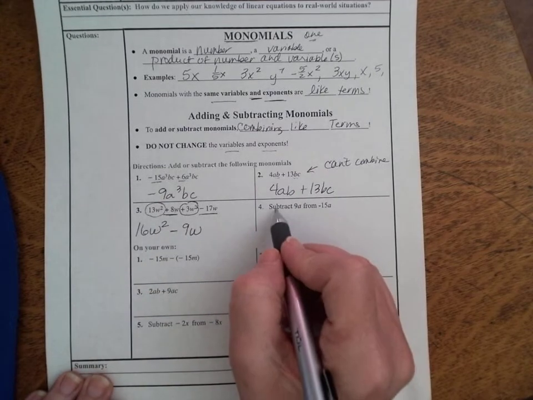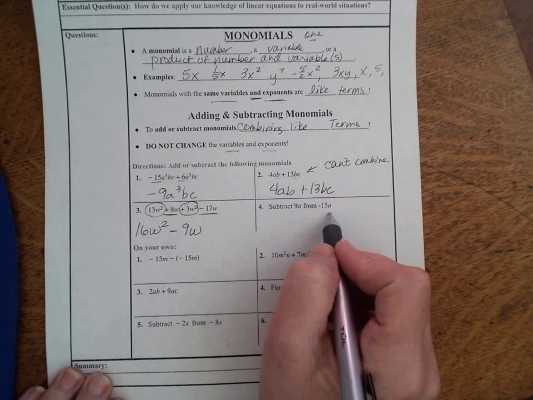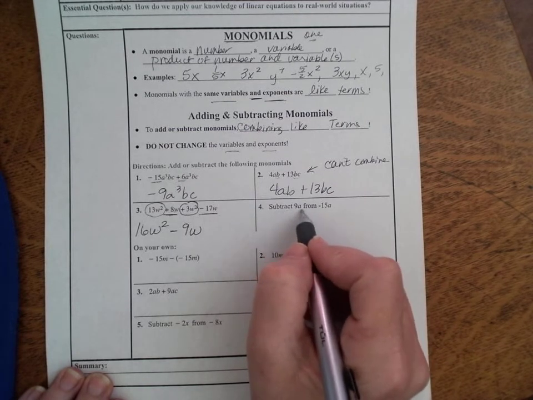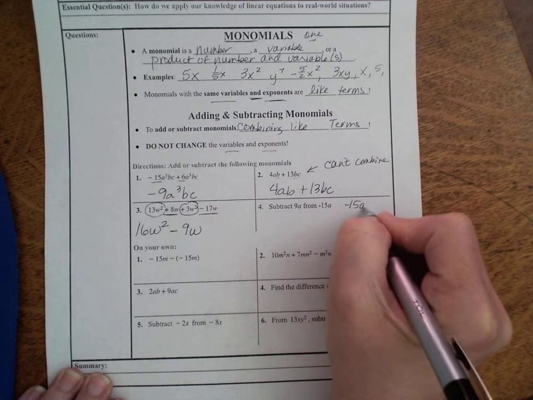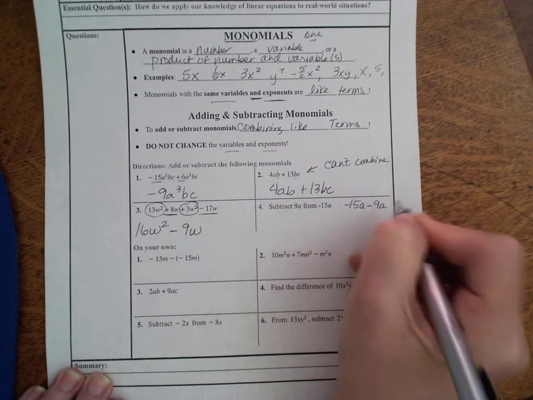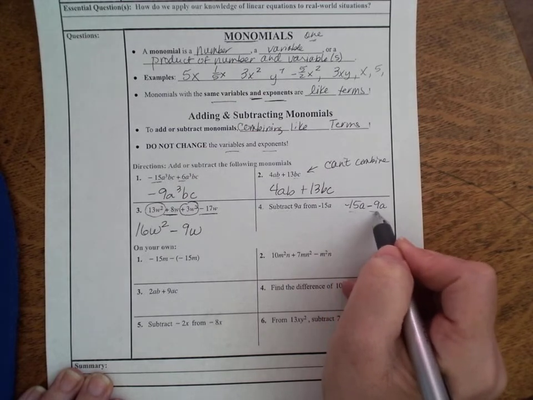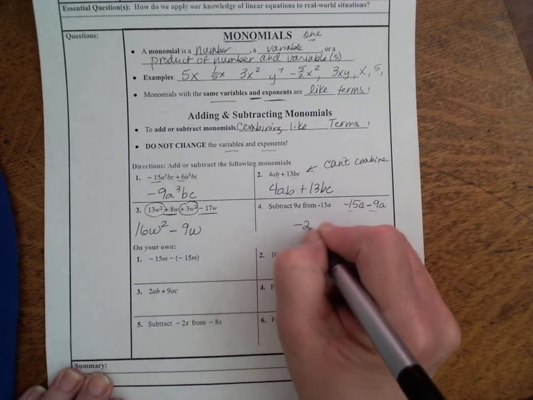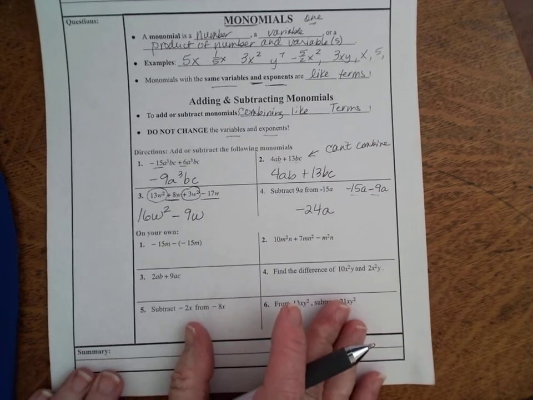Okay? Now, subtract 9a from -15a. So be careful how you write this. This is saying subtract 9a from -15a. So you're saying -15a minus 9a. Okay, well, those are both a, so we can combine those. -15 minus 9, you're going further negative, so that's going to be a -24a.